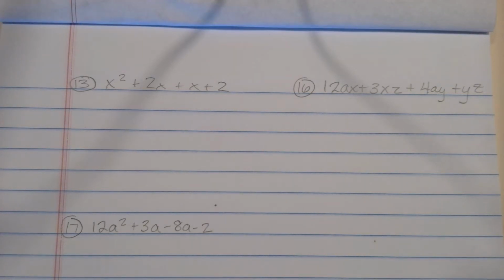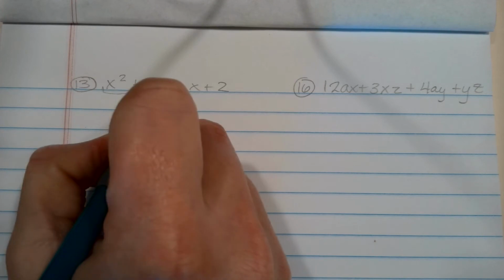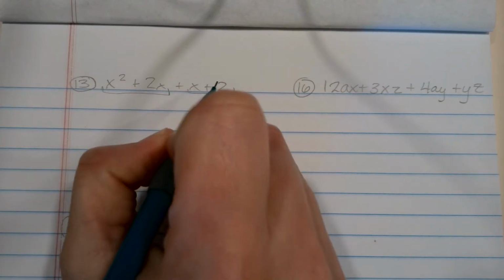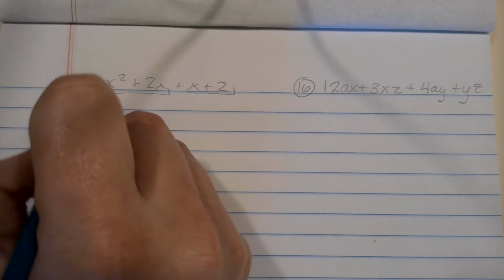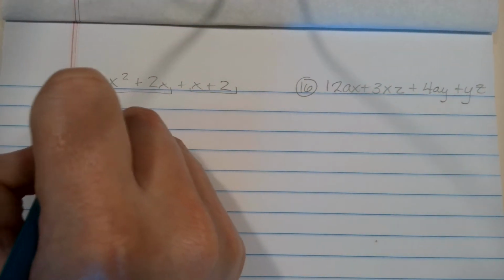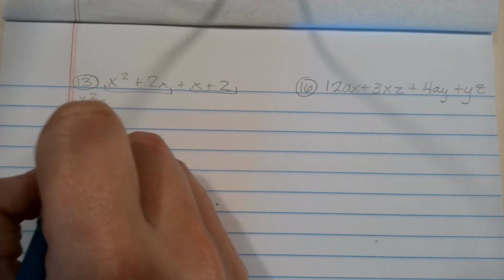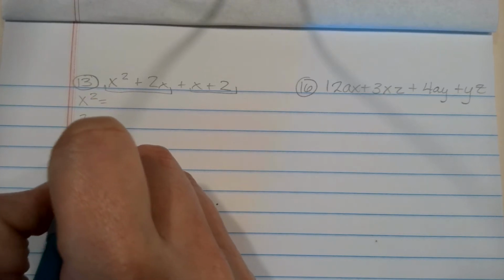We need to start each of these using the same method. We've got to break it up into two groups. So we'll do two groups, and then we'll find the greatest common factor for each group and turn it into a multiplication of a monomial by a binomial. So here we're going to look at x squared and 2x and find the GCF.